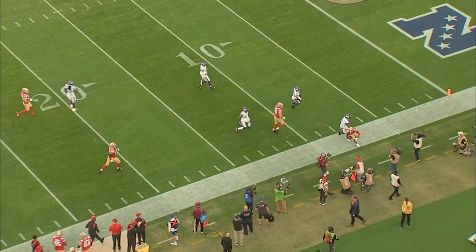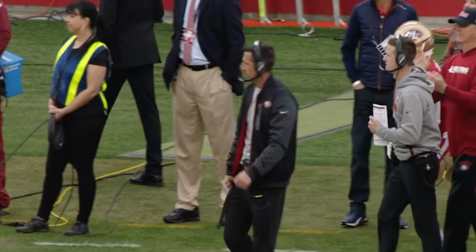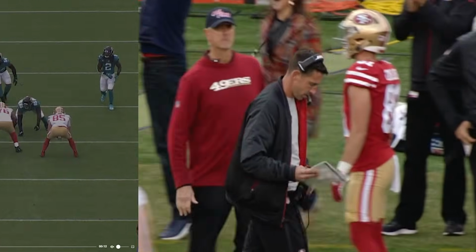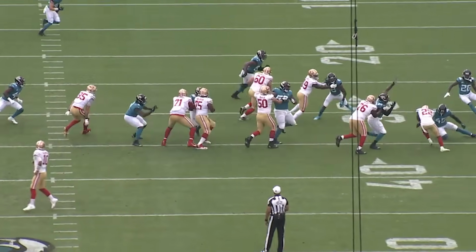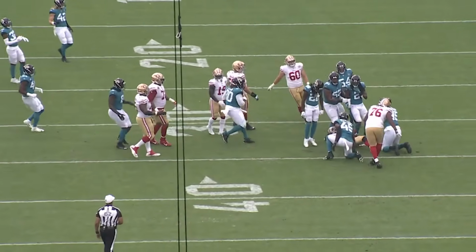Shanahan won't stop if a play he creates has flaws. He wants to find the solution to make that big play. While Kyle Shanahan has shown to be a great offensive play caller, he was on the hot seat earlier this season after his 2-4 start.